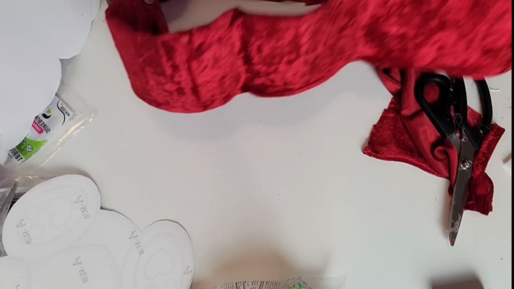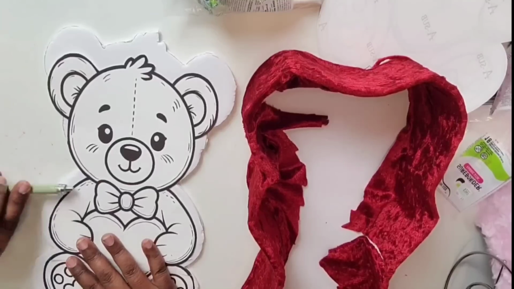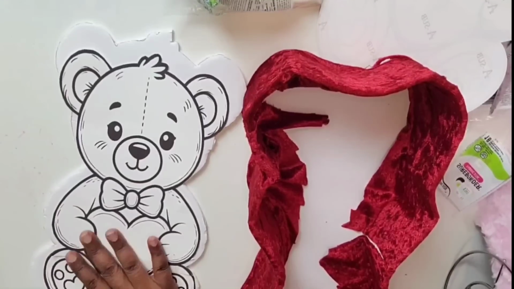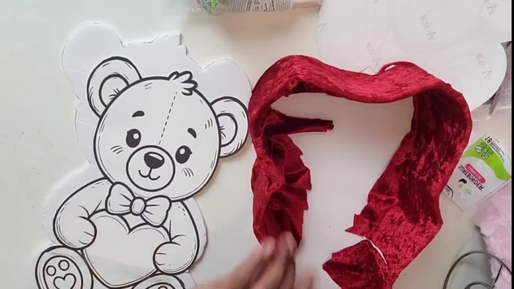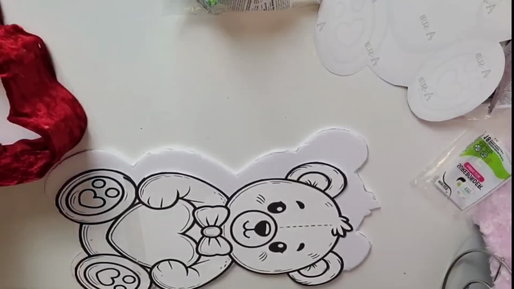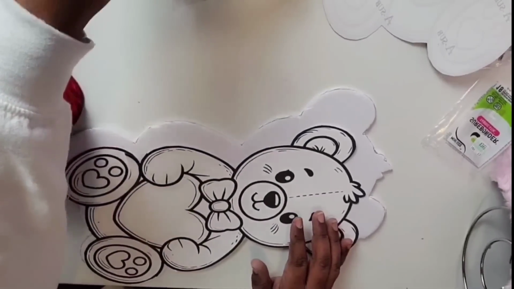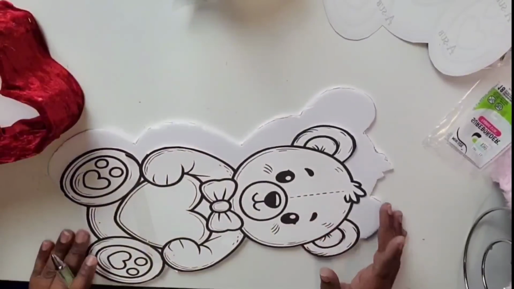So it's actually covered like it's supposed to be. Let me get this mess cleaned up and we're going to move on. Okay, so right here, I have a smaller bear. Make sure y'all can see what I'm doing better. Okay, so I have a smaller bear.